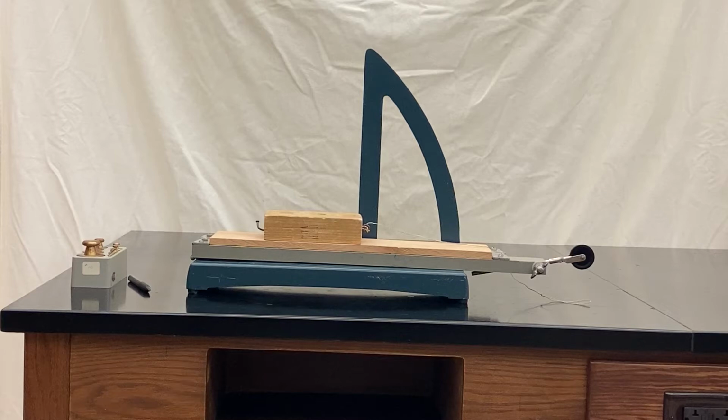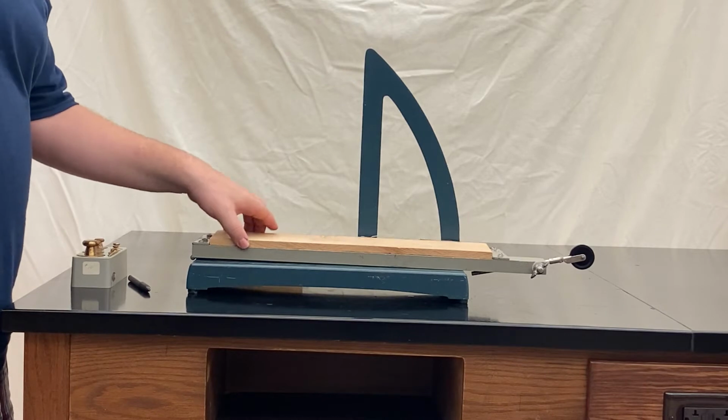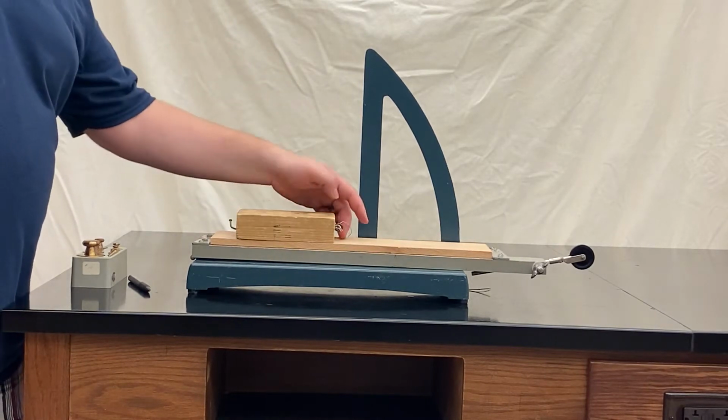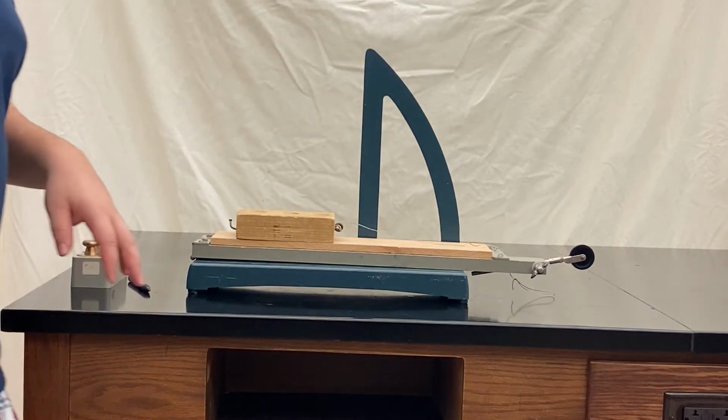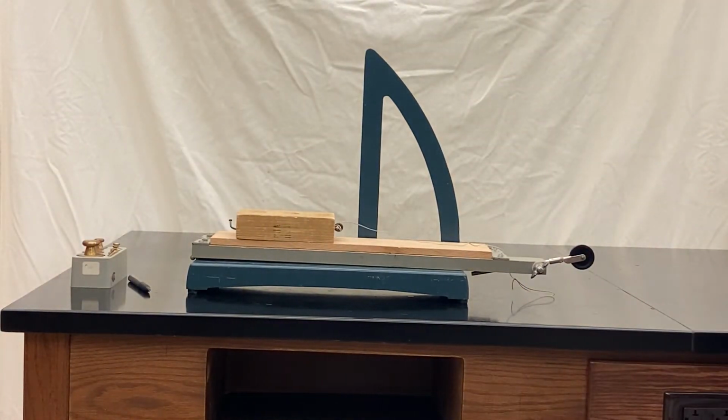In today's lab, we're going to measure the coefficient of both static and kinetic friction between this wooden block and this piece of wood. And we're going to do kinetic two different ways. Sorry, I misspoke. We're going to do static two different ways and kinetic one way. Let's just start with static. We're going to look for the coefficient of static friction.